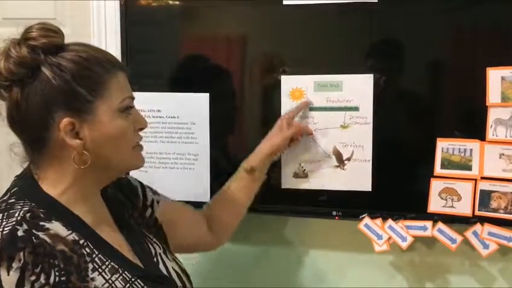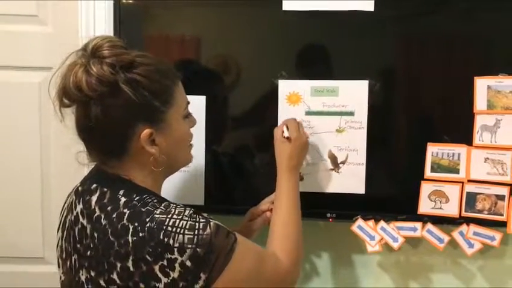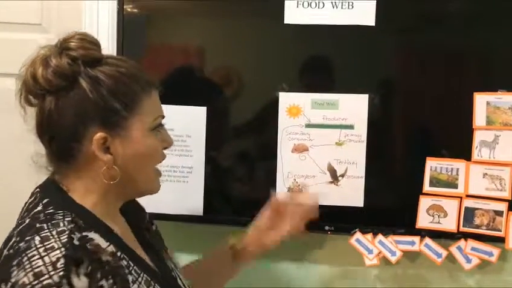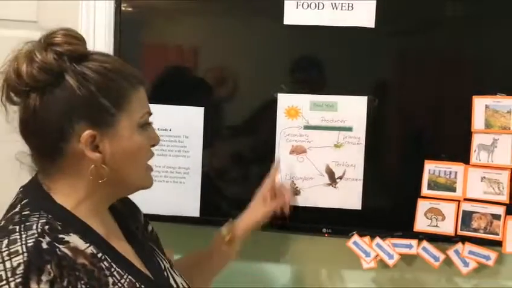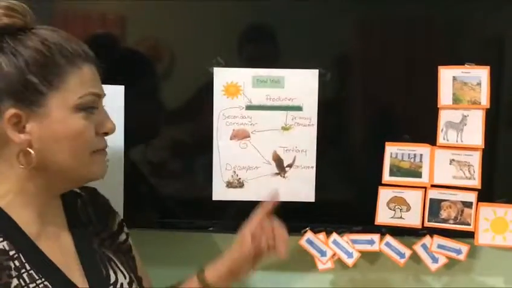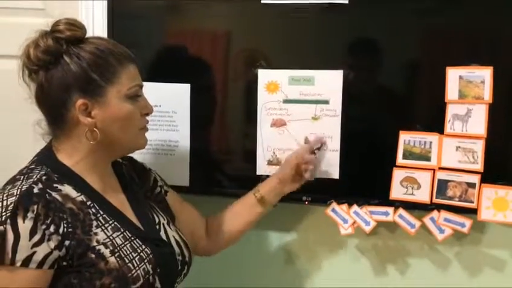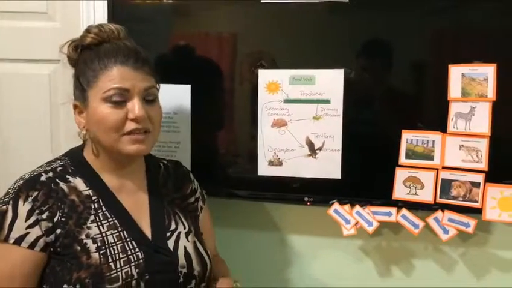It goes back to the grass. So you make sure you draw your arrow going all the way back to the grass. And this is the way your handout should be labeled. If you make any mistakes, please erase them and make sure you label them correctly and put the vocabulary words, because we're going to be studying them throughout the week. Thank you very much.